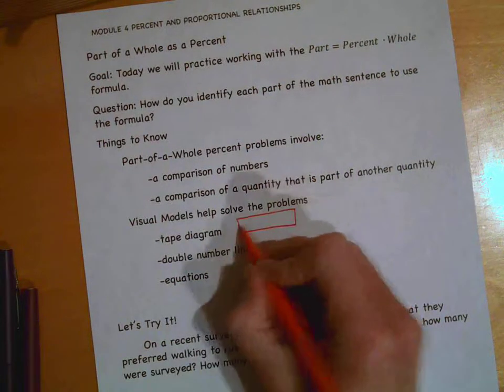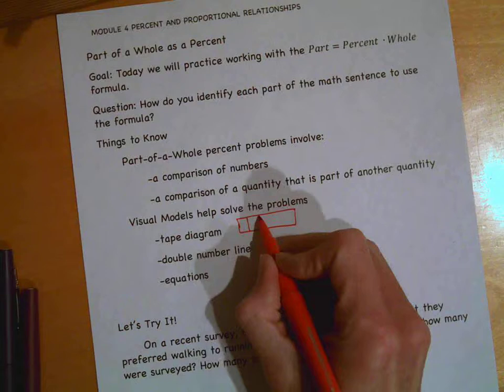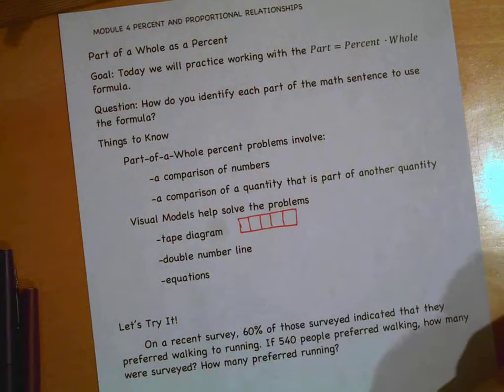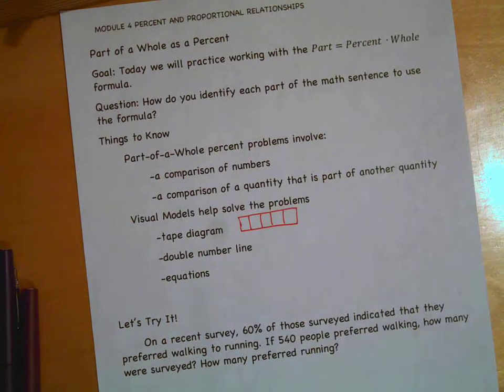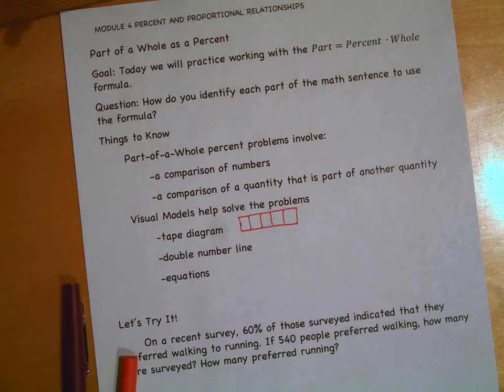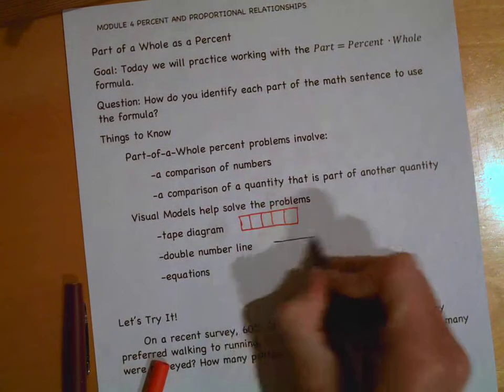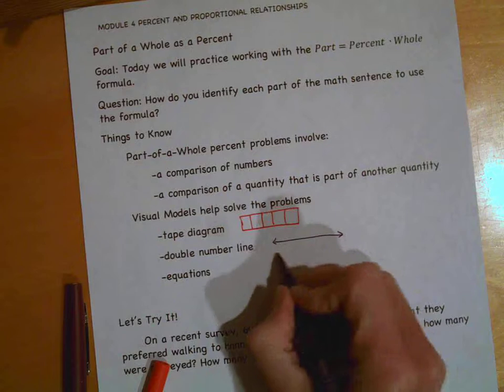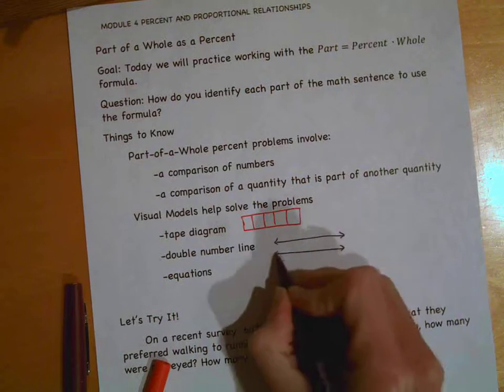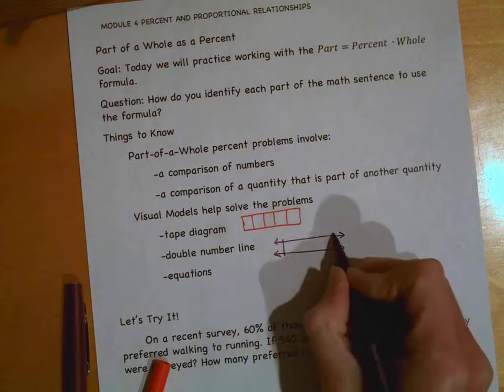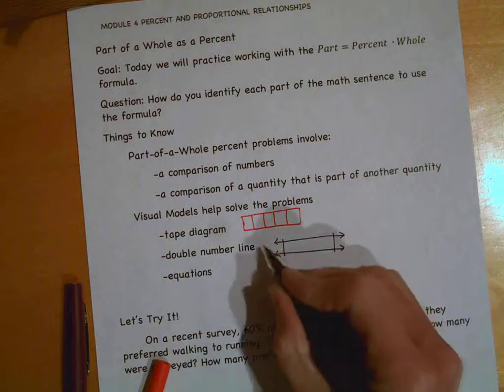Really quickly, just in case it's new to you, remember these right here are tape diagrams. You take a piece of tape and you split it up into as many sections as you need. The double number line is two number lines that sit on top of each other, and they share values of whatever you identify them.